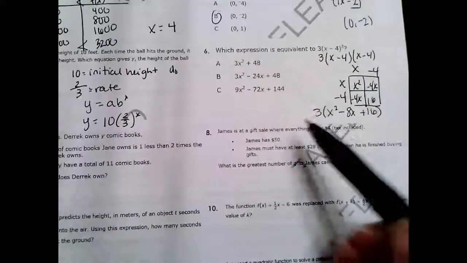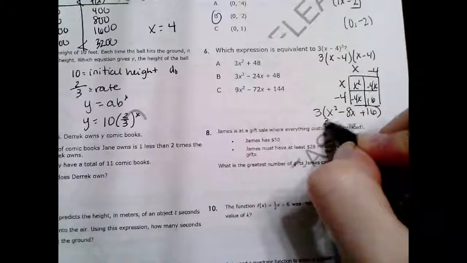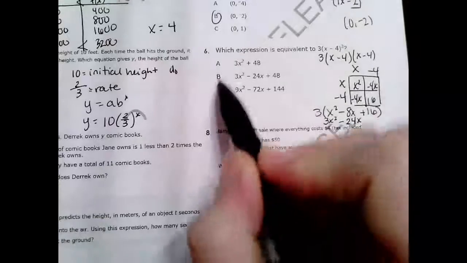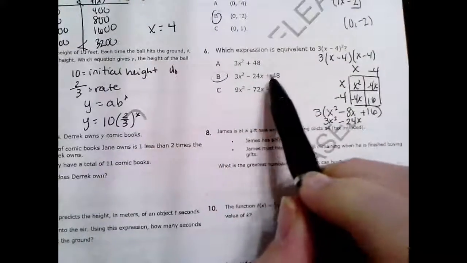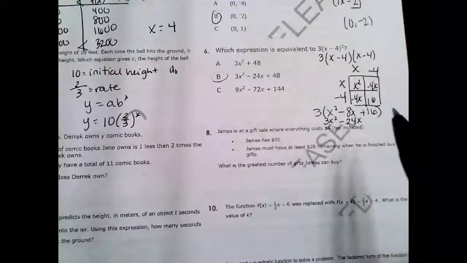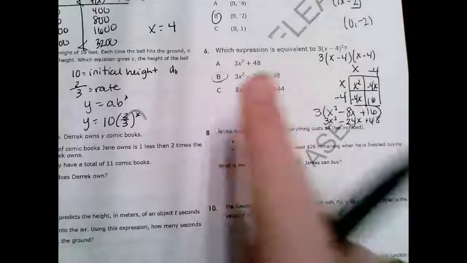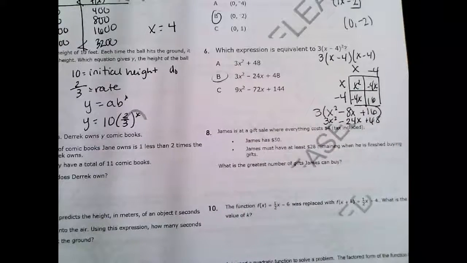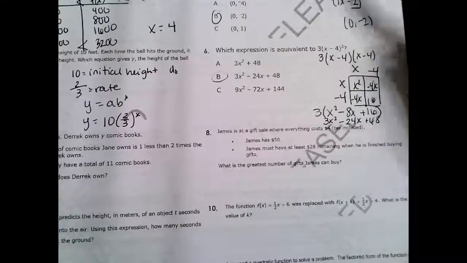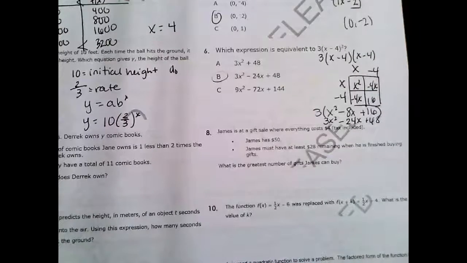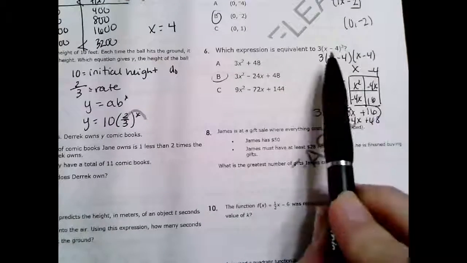And we distribute the 3. 3 times x squared, 3x squared, 3 times negative 8 minus 24x. And if you look, B is already starting us on the right track. I don't know 16 times 3 off the top of my head, but it is 48, okay? And it's the only one with 3x squared minus 24. 16 times 3 would be 48, so plus 48. So again, do not distribute this 2 and say, oh, it's x squared and it's 4 squared. No, okay? It means I'm doing x minus 4 twice.